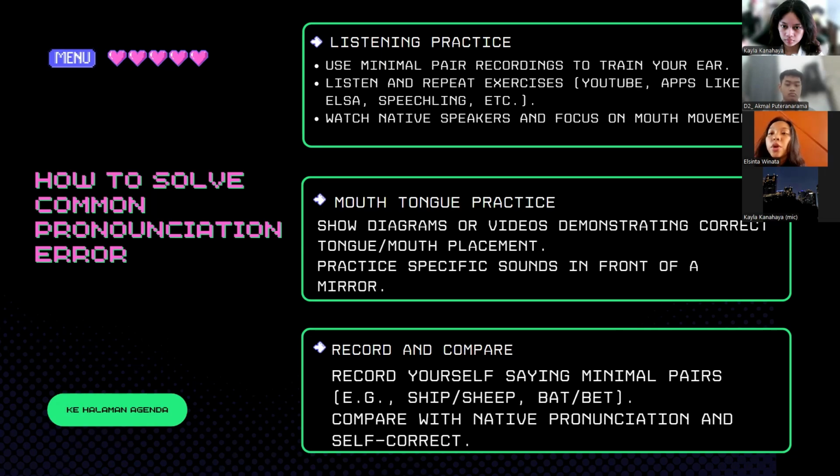Show diagrams or video demonstrating correct tongue or mouth placement. Practice specific sounds in front of a mirror. Third, record and compare. Record yourself saying minimal pairs like sheep and ship, bed and bad. Compare with a native pronunciation and self-correct.